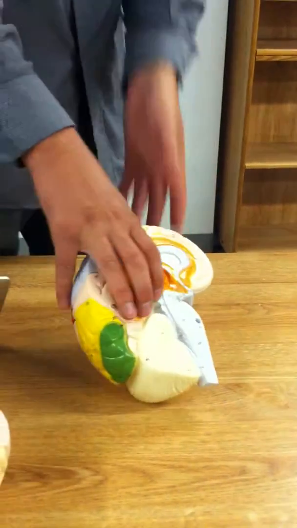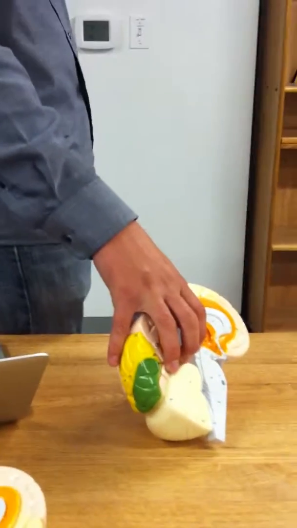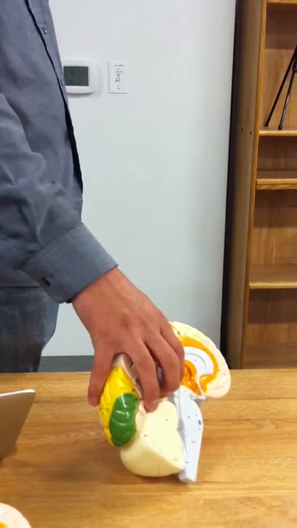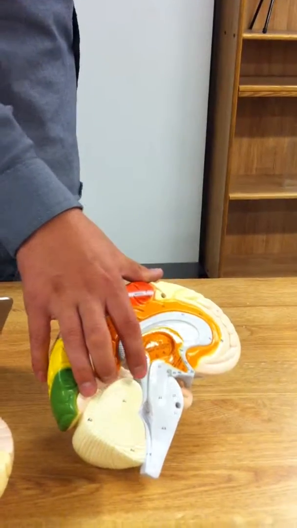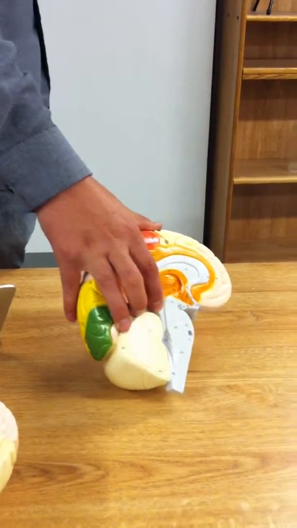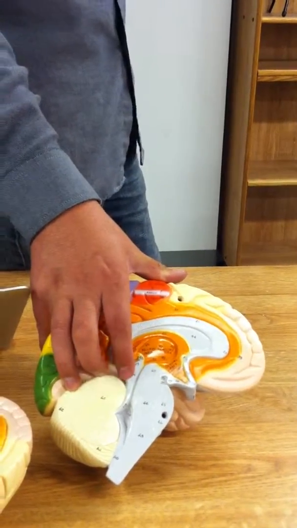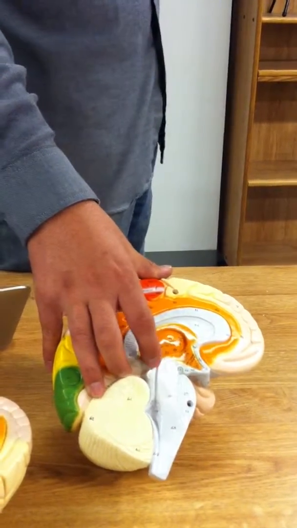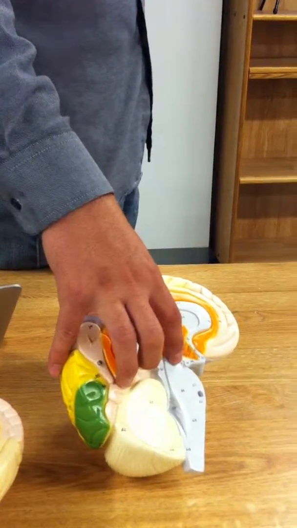Now if you guys are interested, superior colliculi are involved in visual reflex. Like if you look at something just reflexively, that's going to be involving the superior colliculus. And if you hear something and respond reflexively, that's going to be the inferior colliculus, this auditory reflex. Okay? And so these colliculi are part of the midbrain, just as the cerebral peduncle is.